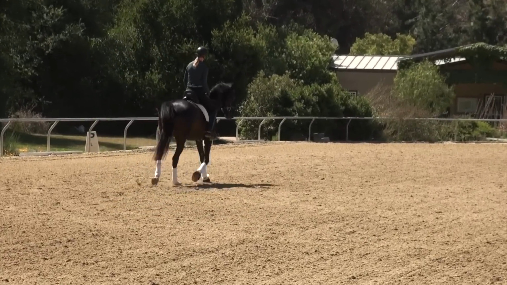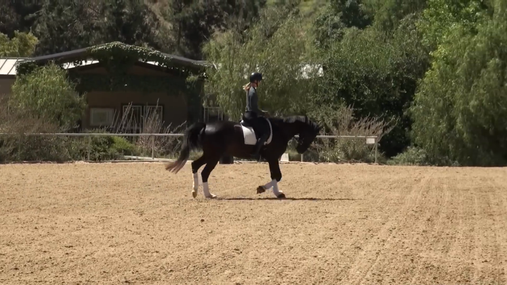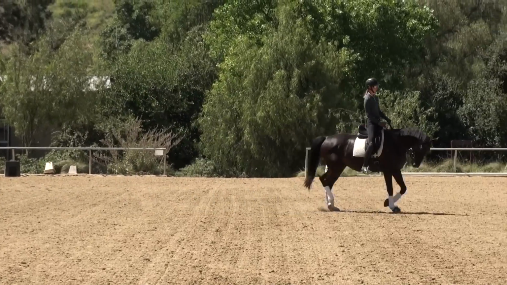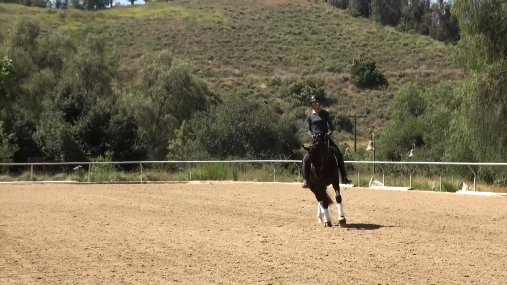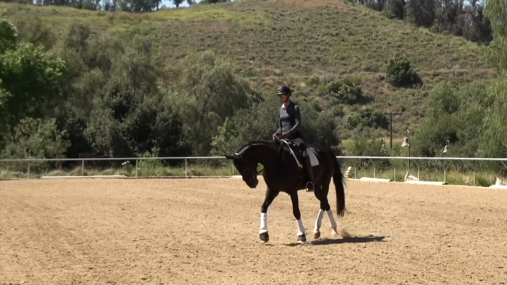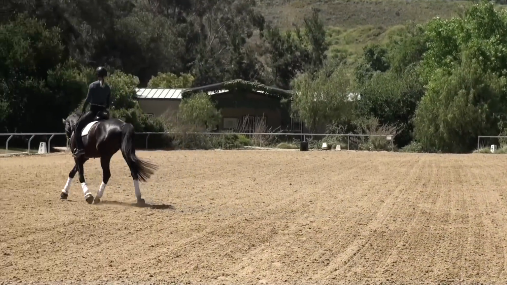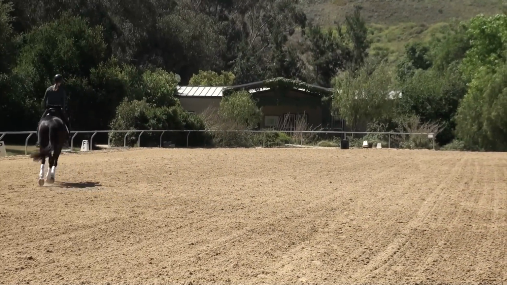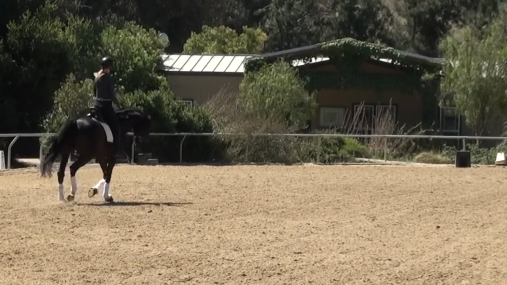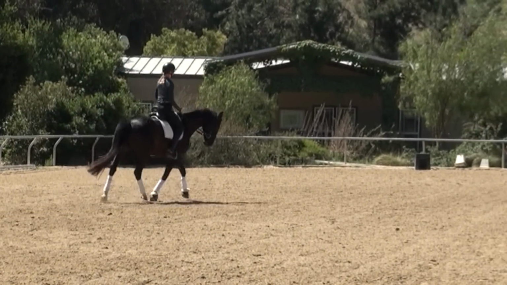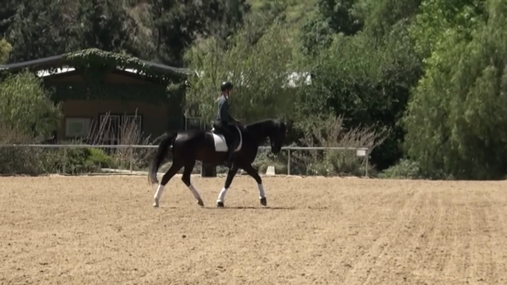So posting trot is basically you let the horse's motion, so the trot's a 2-beat gait, you let the motion kind of bounce you up and down out of the saddle. So you can see as his outside front leg is going forward, I'm coming out of the saddle, and as it's coming back, I'm landing into the saddle. I'm right in the rhythm with him, and I'm allowing him to move freely under me.